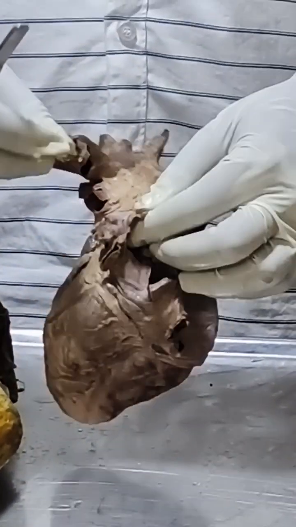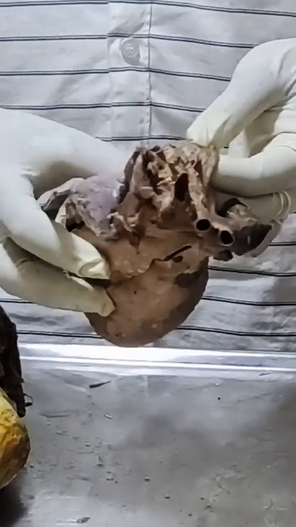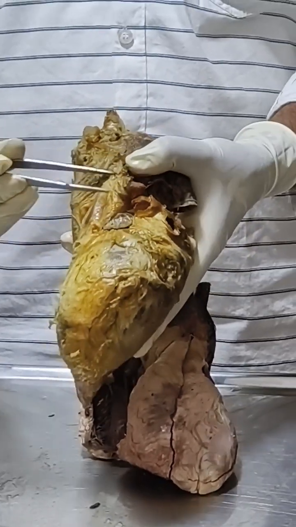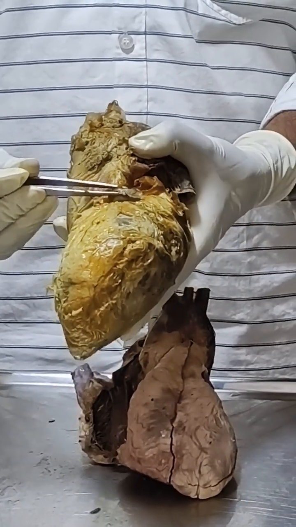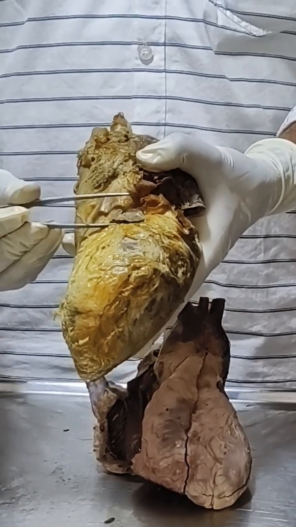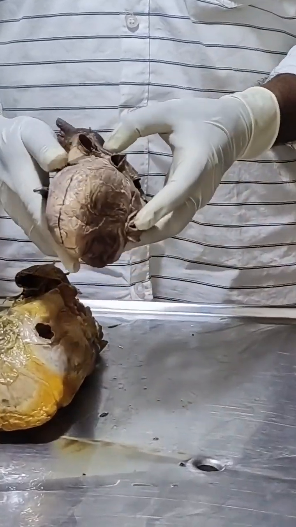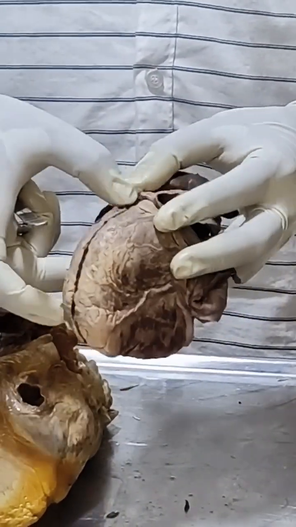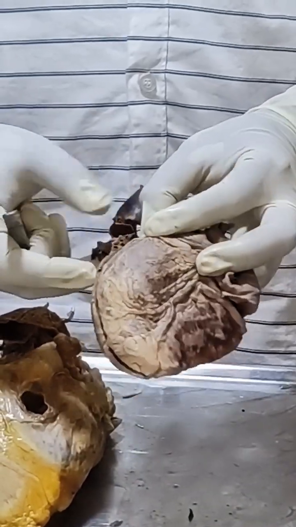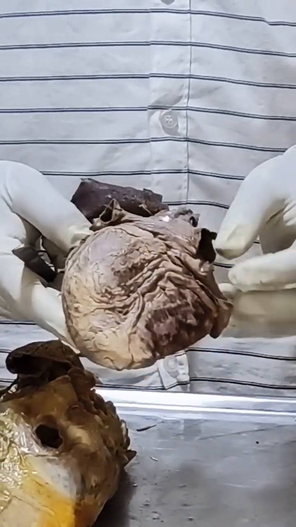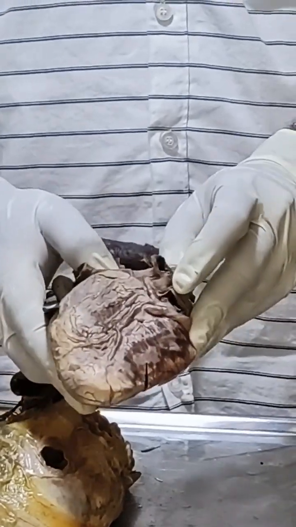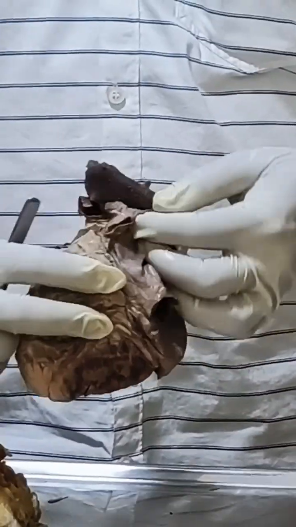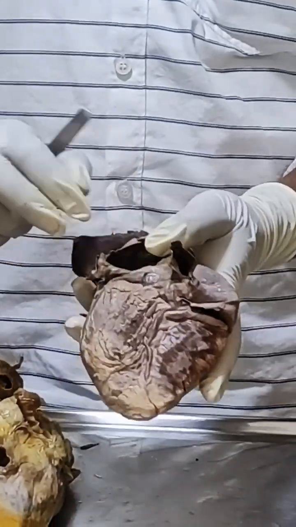Inside we have a smooth chamber, except on the upper part, where it has an appendage-like growth, the left auricle. Here you see the left auricle. The interior of the left auricle also has muscular ridges, but you have to remember that they are found in the left auricle itself.